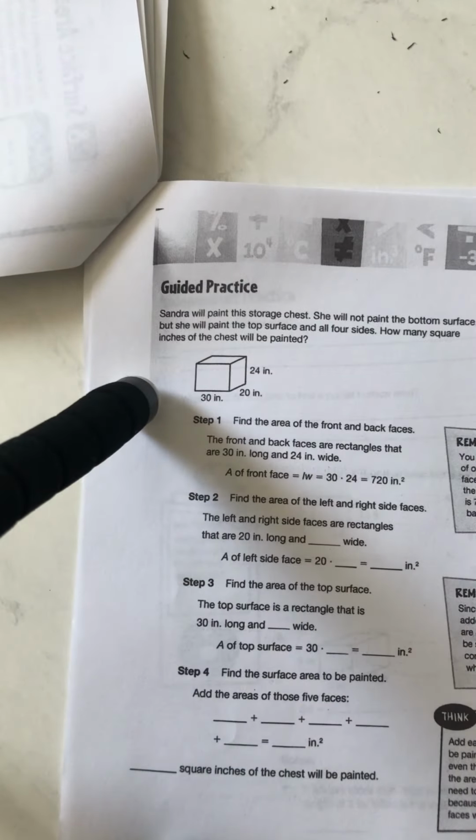Sandra will paint this storage chest. She will not paint the bottom surface. Ooh, so you get to subtract one of them, or leave one out. But she will paint the top surface and all 4 sides. How many square inches of the chest will be painted?